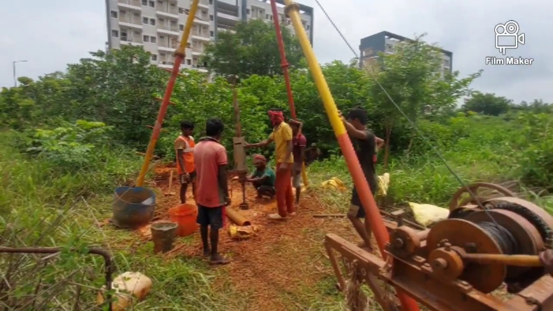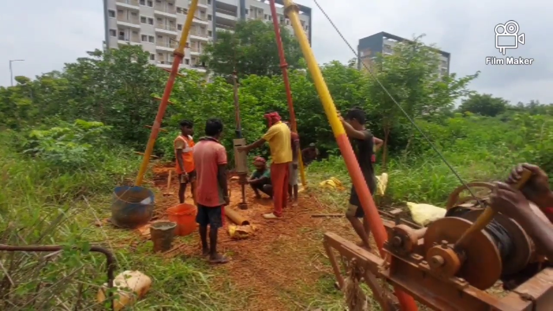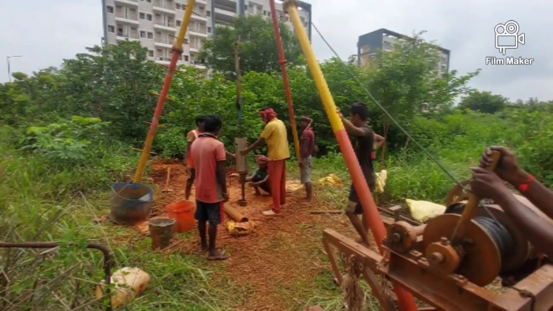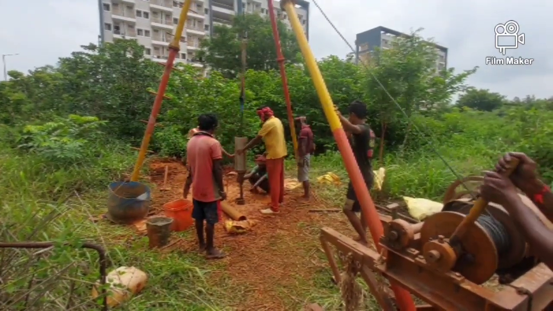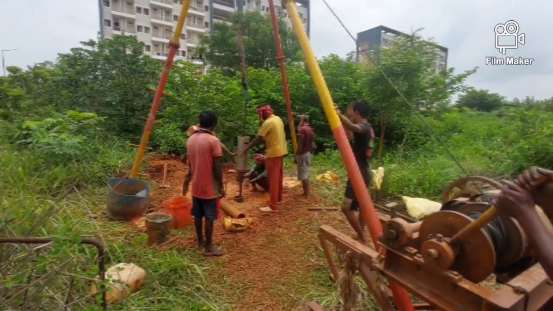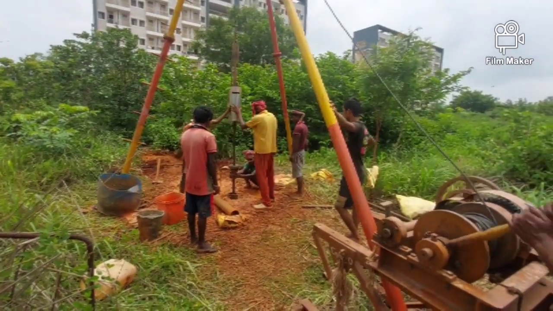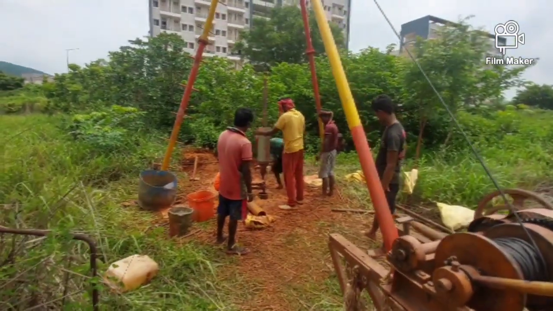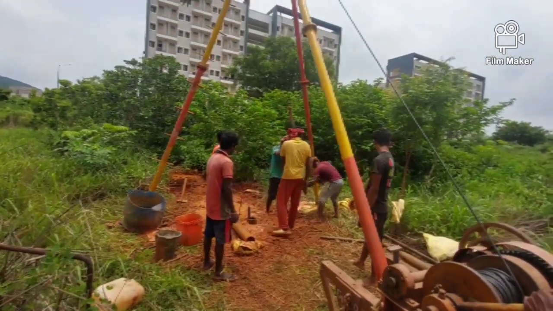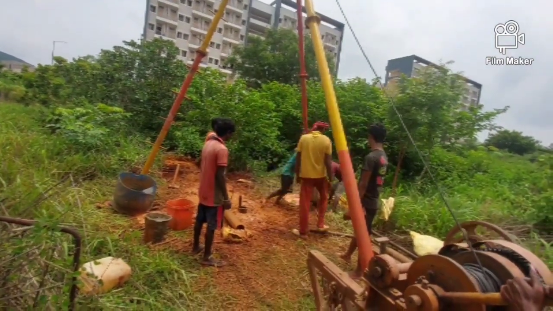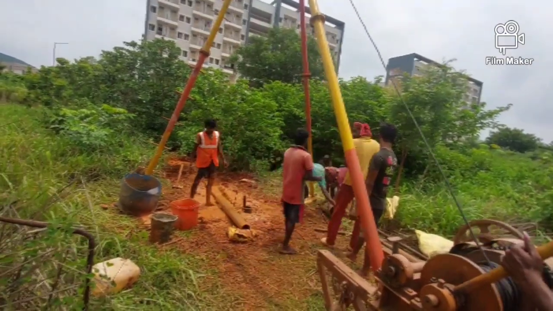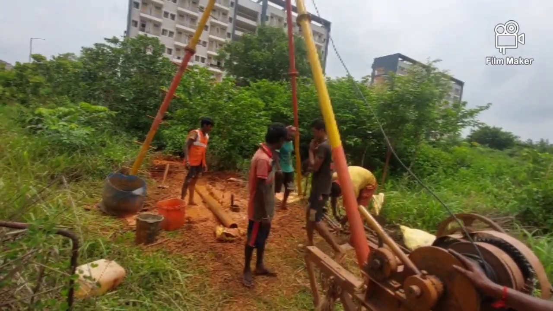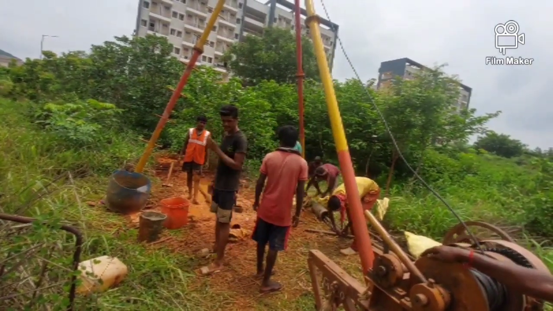and another person is counting how many blows there are for the last 300 mm of driving or penetration. After penetrating 450 mm of the SPT rod, the hammer is removed, and then the sampler is removed from the bore.